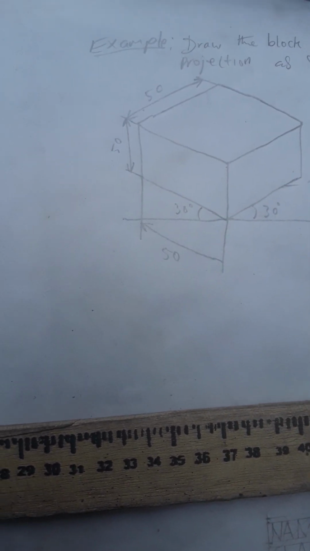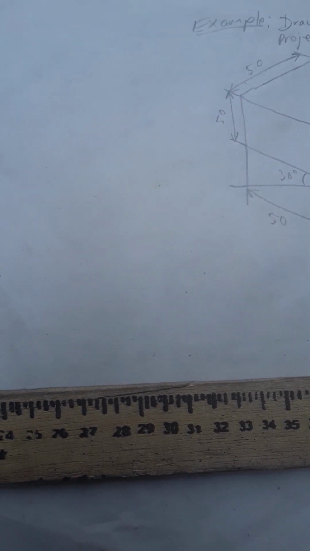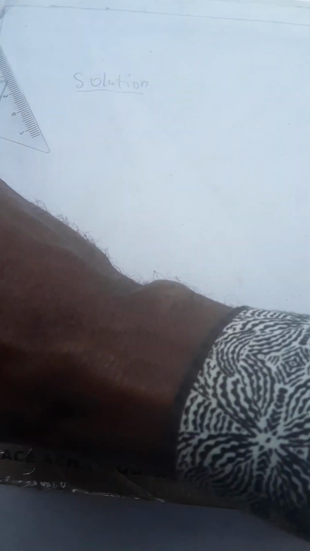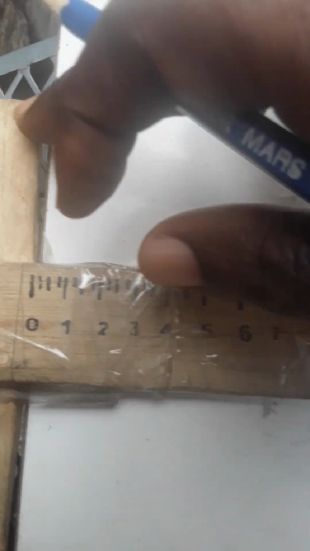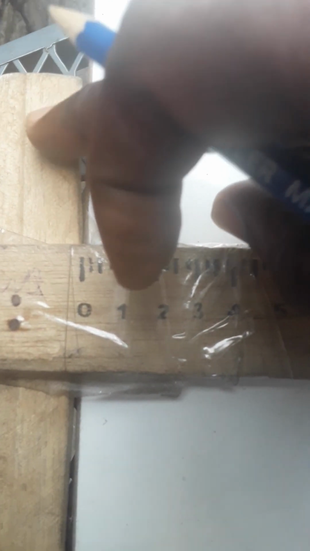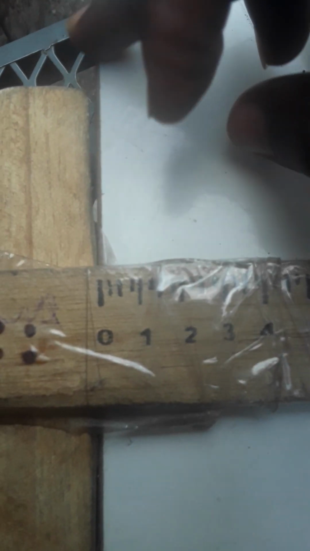So that's the first thing you have to do in your drawing before you start. To do that, you have to set your T-square. This is the stock of the T-square. Make sure the stock is aligned with the edge of the drawing board. This is the blade of the T-square.